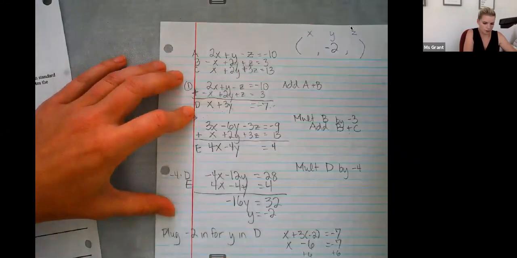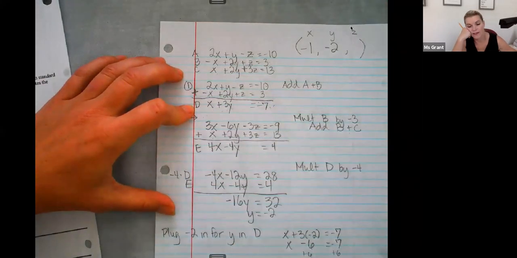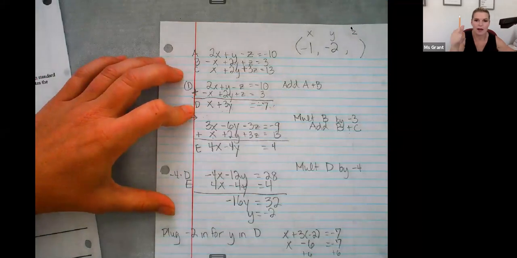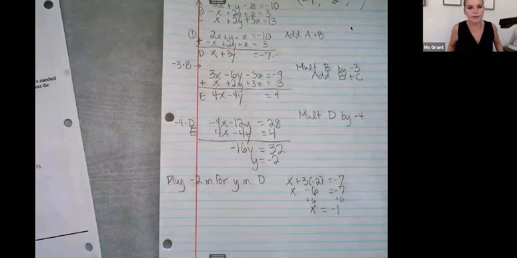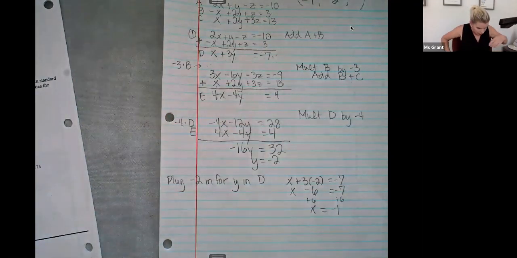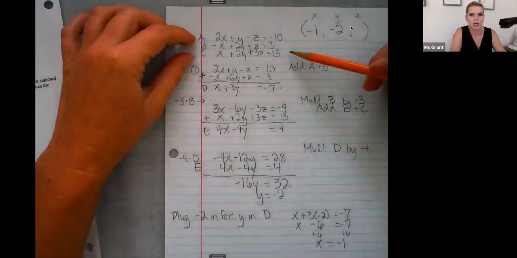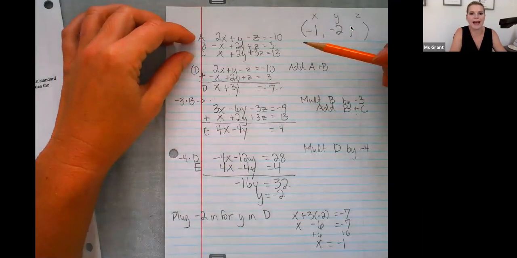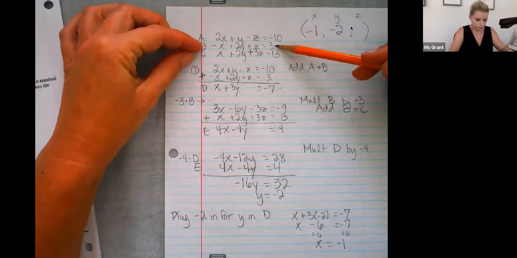Oh, yay! I have X. I have Y. Now all I need is Z. It's easy once you get one of them. Once you get one of them, you're golden. It's so easy. The only place that Z is located is up in my originals. So you just pick whichever original you want. I think that B looks like the easiest original.